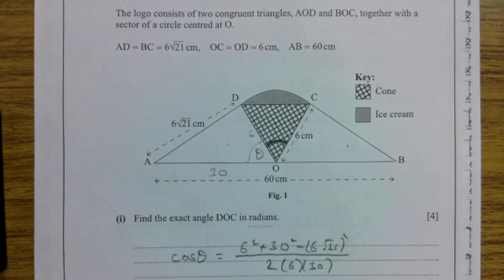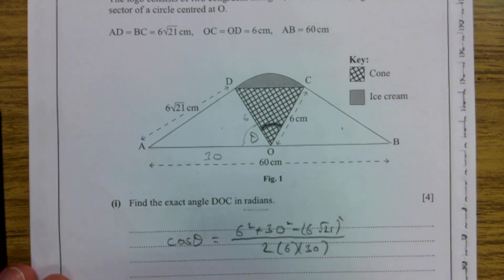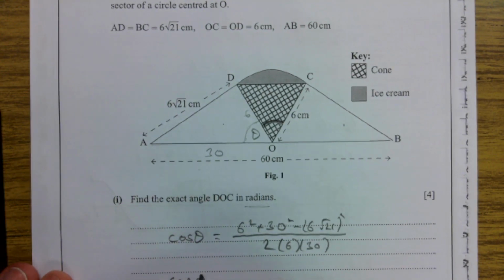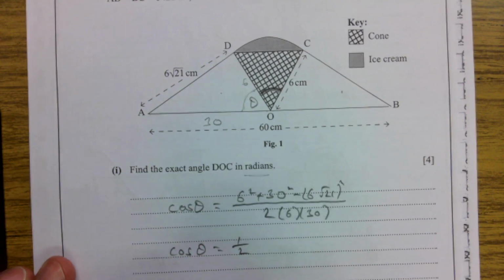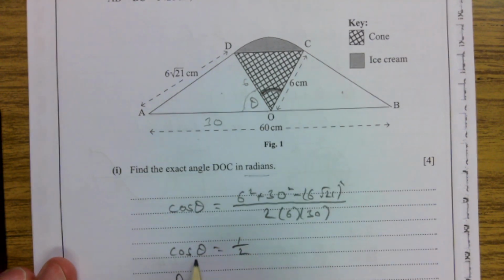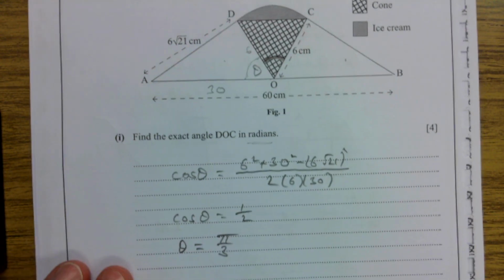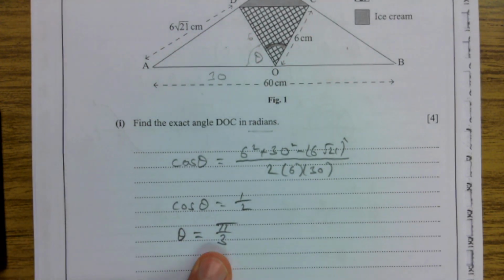Some people like to write out the formula, you maybe should, and we end up with that. So cos theta, stick that into your calculator, that all comes out really nicely. It comes out to be a half. And so the angle we're looking for, cos to the minus 1 of a half, gives you pi over 3. Pi over 3, again, you should be reasonably comfortable converting these things. That's going to be 60 degrees.